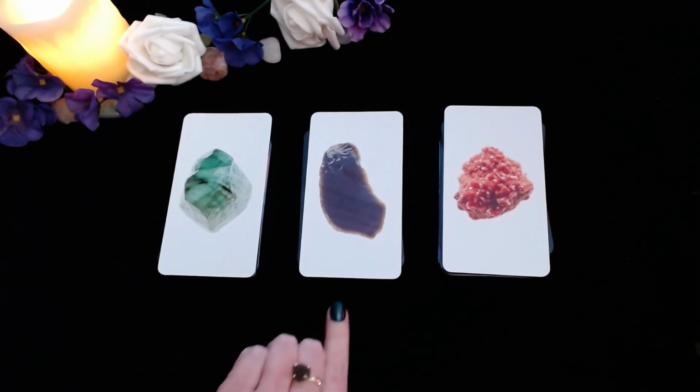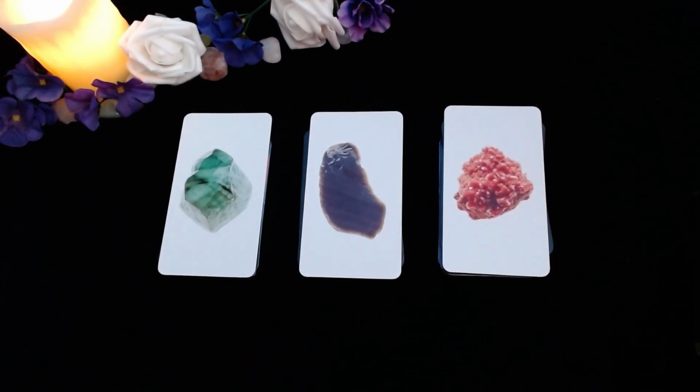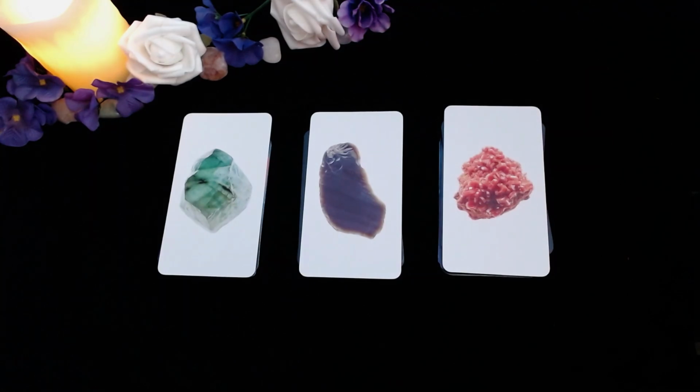Group 1, Group 2, Group 3. So make your choice and then go down into either the description box below or the pinned comment and pick the timestamp that relates to the reading that you've chosen.